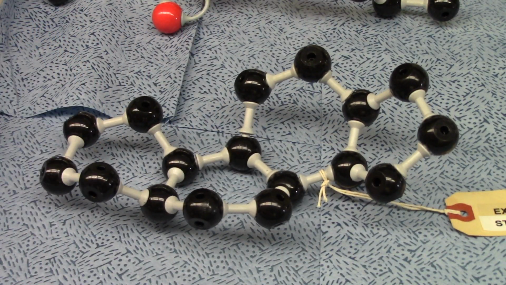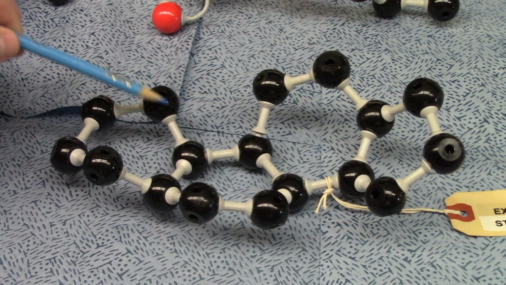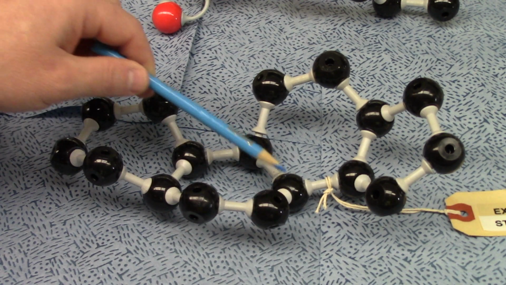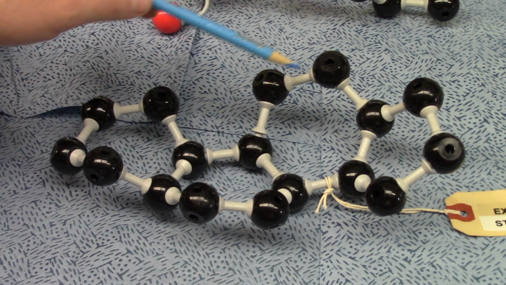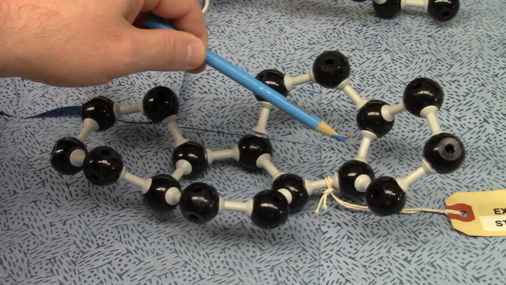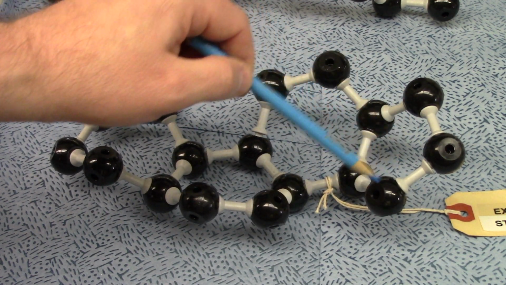Here we have a steroid. Now, steroids are a lot more complicated than fatty acids to look at, but they're really kind of cool. This is a steroid nucleus. All steroids share this same structural pattern. Here we have a 6-membered ring, 1, 2, 3, 4, 5, 6. Another 6-membered ring, 1, 2, 3, 4, 5, 6. Another 6-membered ring here, 1, 2, 3, 4, 5, 6. And a 5-membered ring right here, 1, 2, 3, 4, 5.